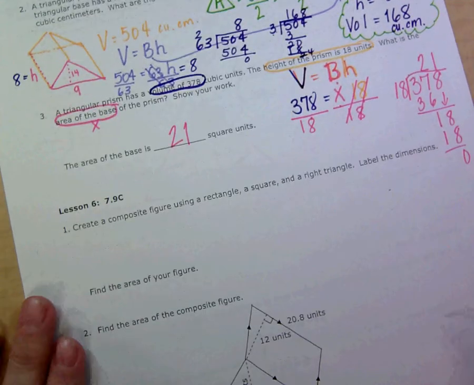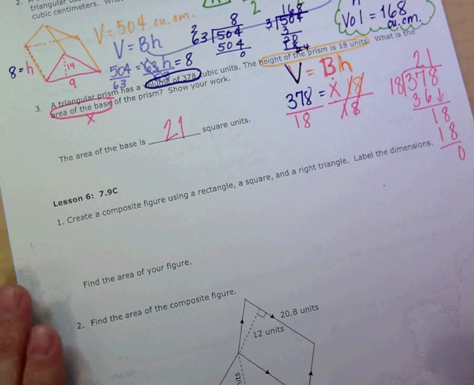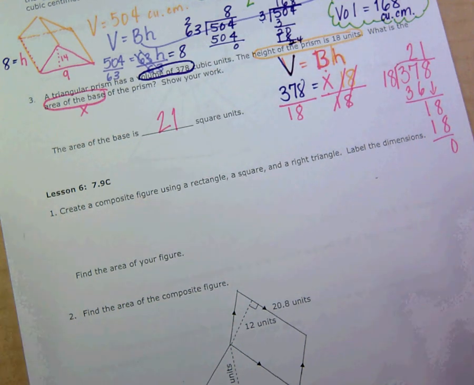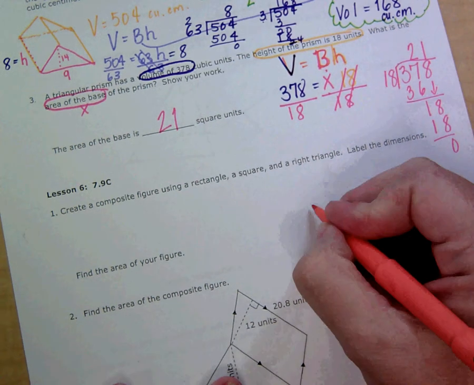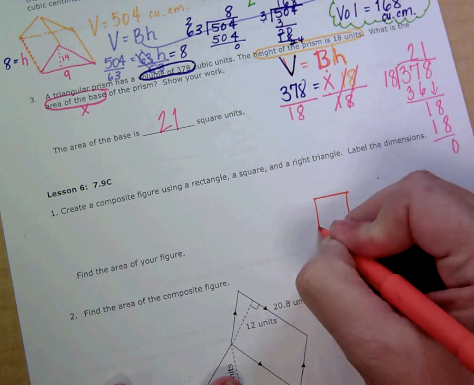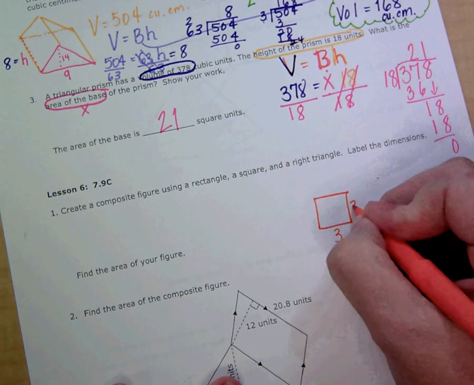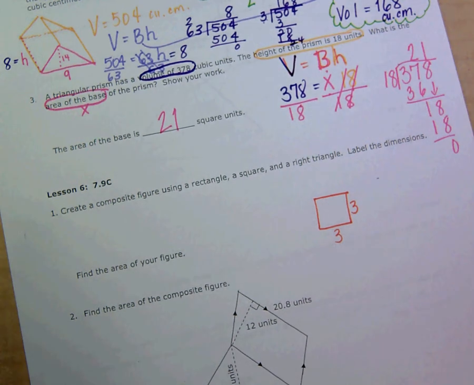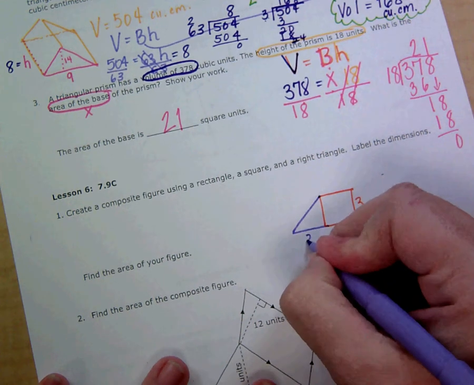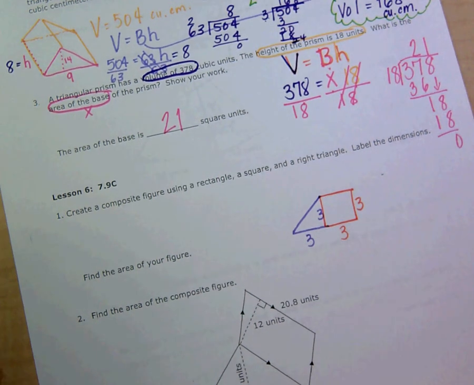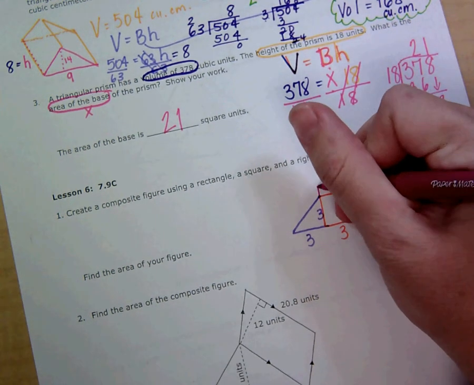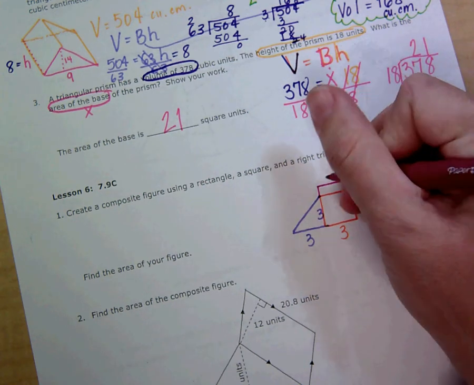Lesson 6. Okay, tells us to create a composite figure using a rectangle, a square, and a right triangle, and label our dimensions. Okay, so this is a square, 3 by 3. A right triangle, 3 by 3. And a rectangle, 1 by 3.